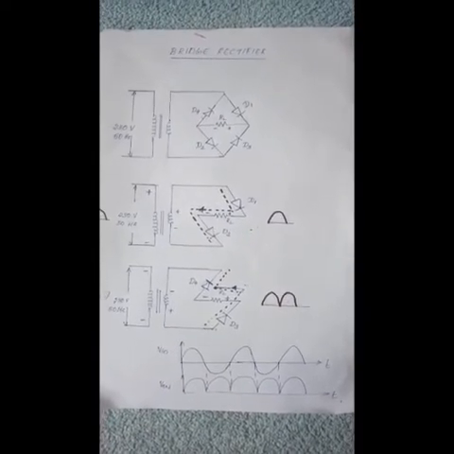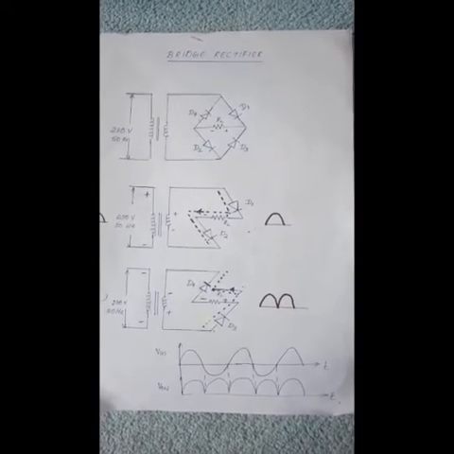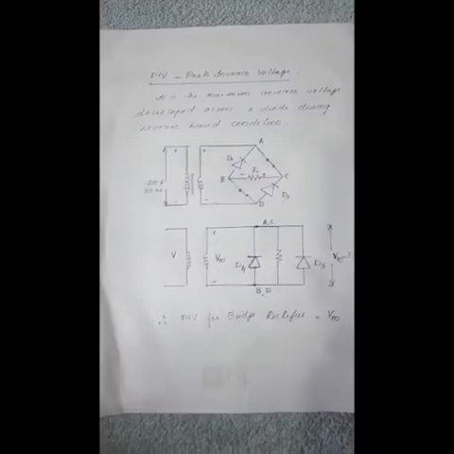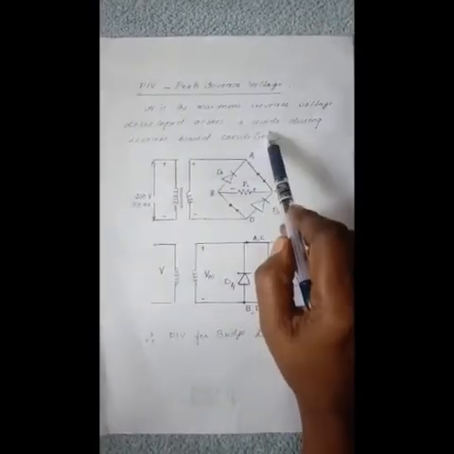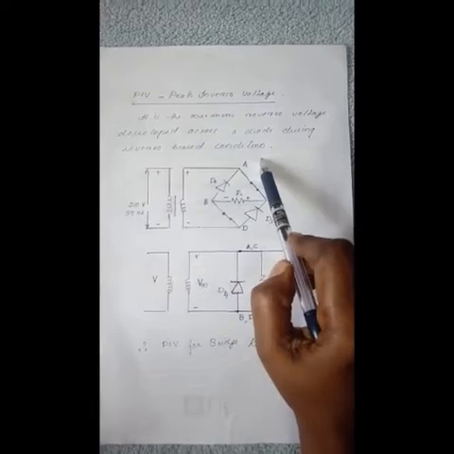Now we'll learn PIV for a bridge rectifier. Let us understand what is PIV. PIV is the peak inverse voltage. It is the maximum reverse voltage developed across a diode during reverse bias condition.